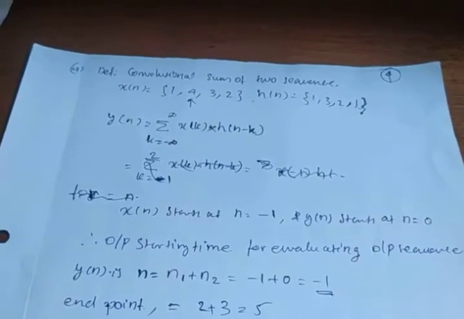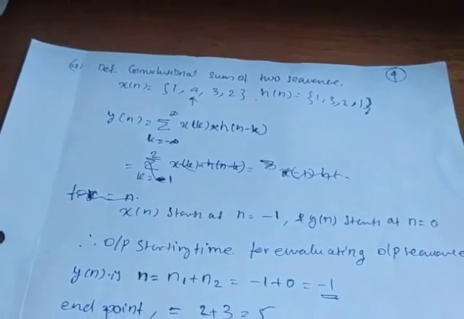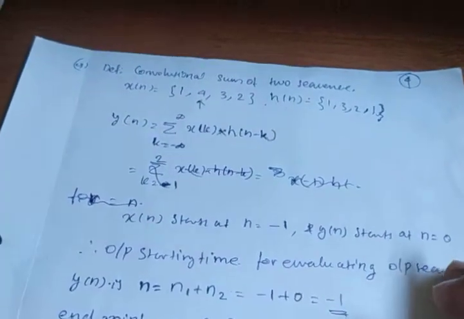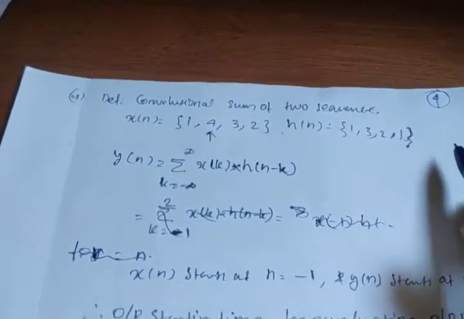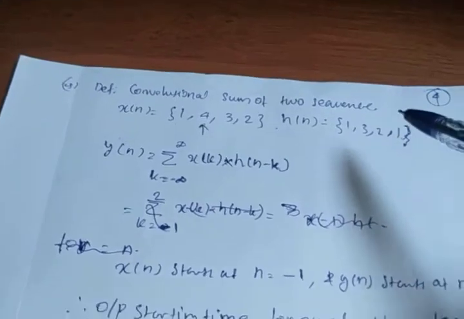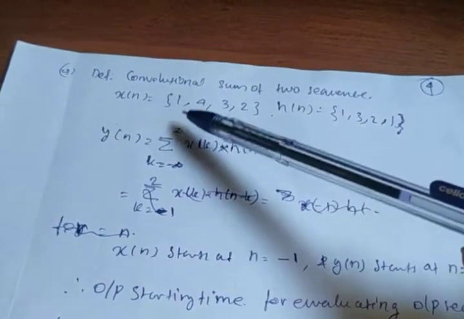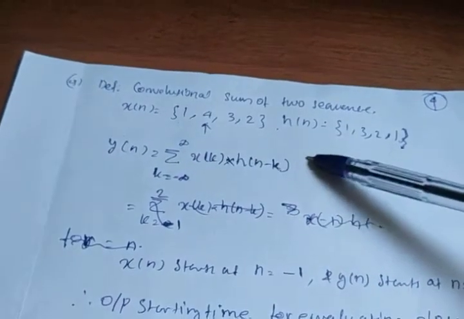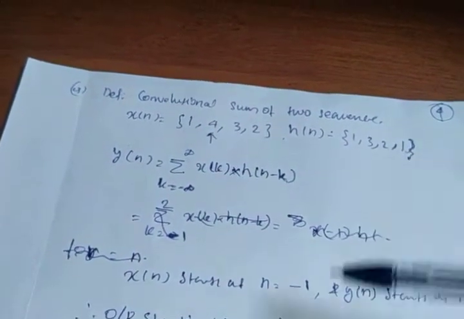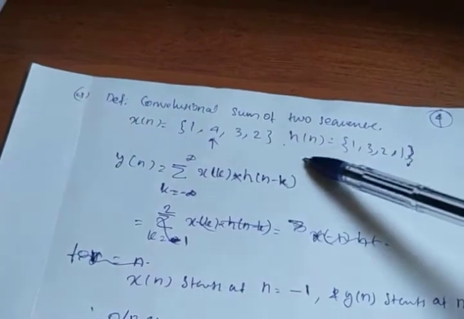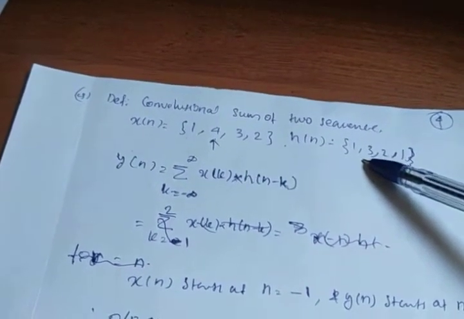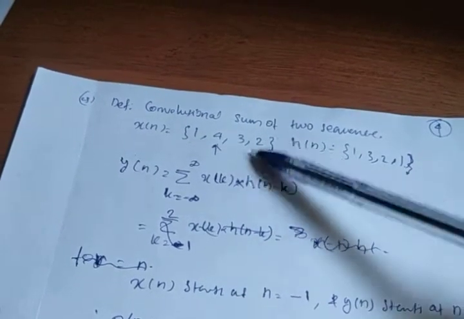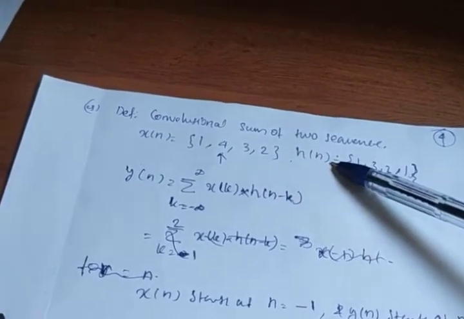So in this lecture I will discuss a problem. Determine the convolution sum of two sequences. This is the question: determine the convolution sum of two sequences x of n equal to {1, 4, 3, 2} and h of n equal to {1, 3, 2, 1}. So this is x of n, this is h of n. You have to find the convolution of these two sequences, x of n convolution h of n.